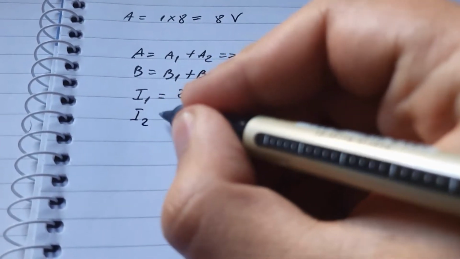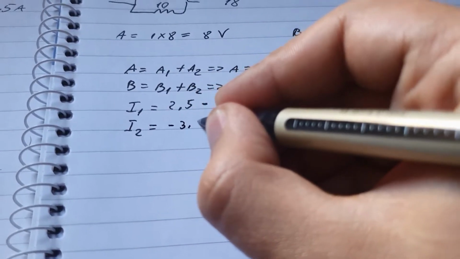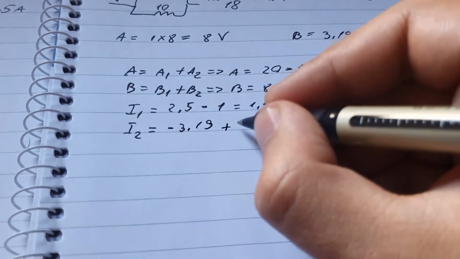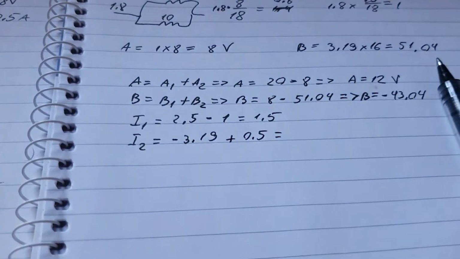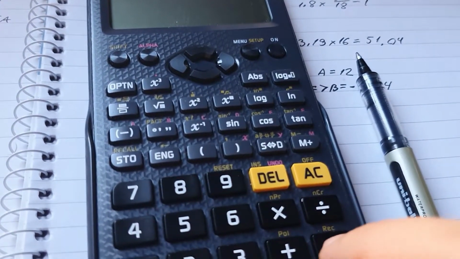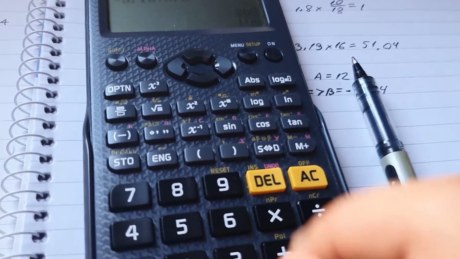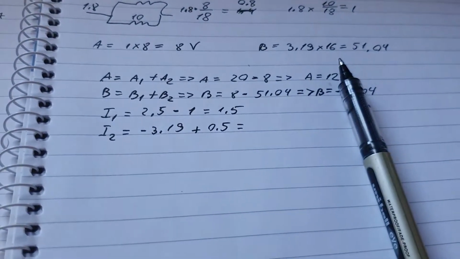I2 will be equal to minus 3.19 plus 0.5, which will be equal to 2.69. Nice.